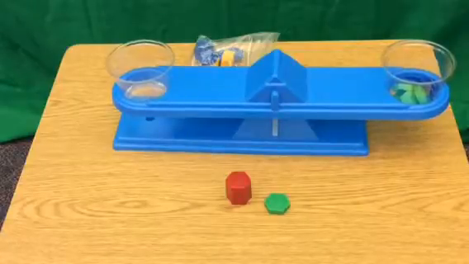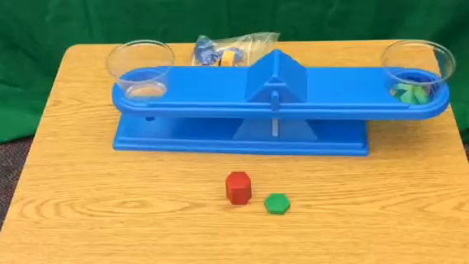I hope this tutorial helped you to learn how to use a few of our science tools that we're going to be using here in our Mixtures and Solutions unit.